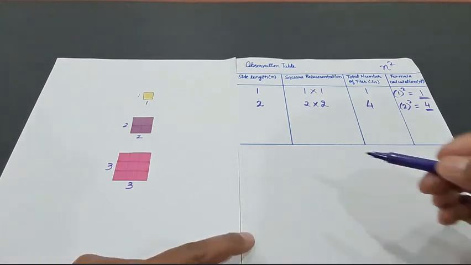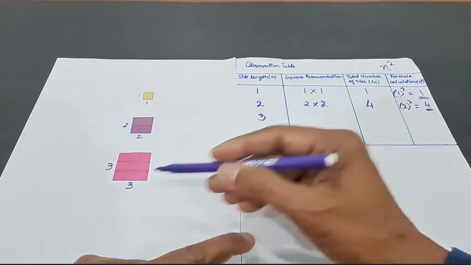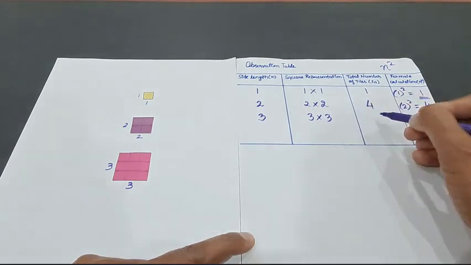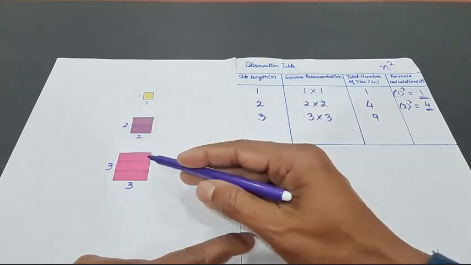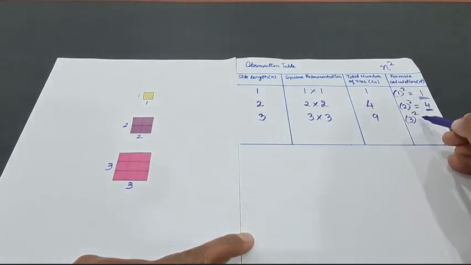So what will you write in the observation table? It is 3 because the side length is 3 now. The square representation will be 3 into 3 and 3 into 3 is 9. So the total number of tiles inside this will be 9. So what is the next square number? It is 3 square, which is 9.